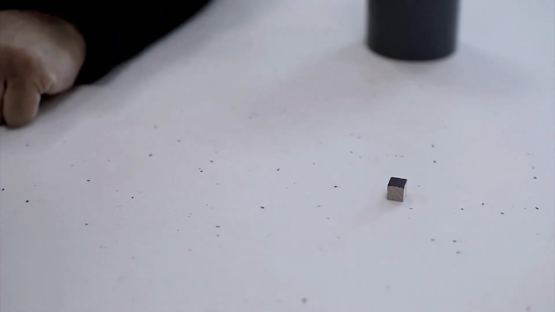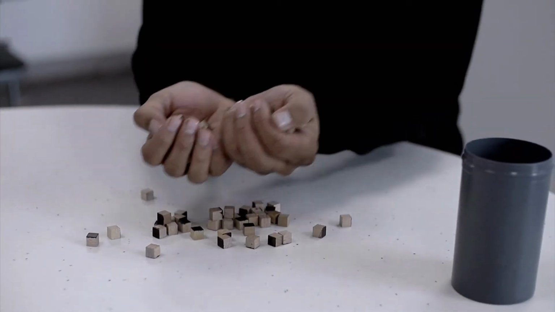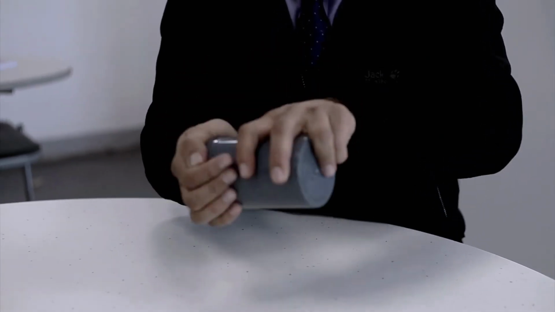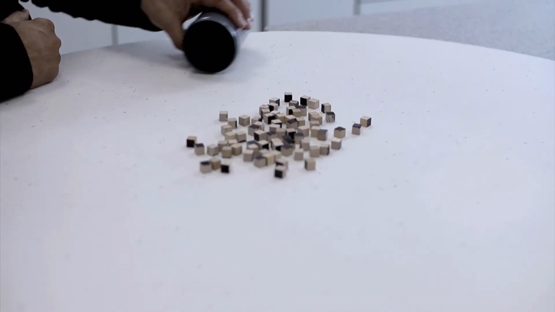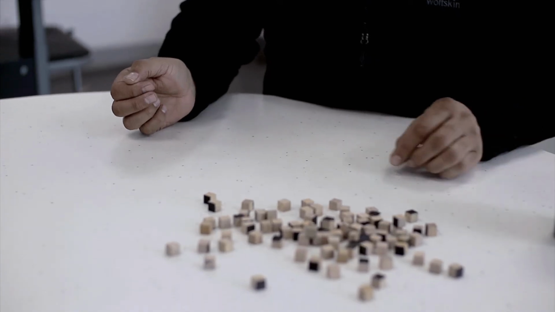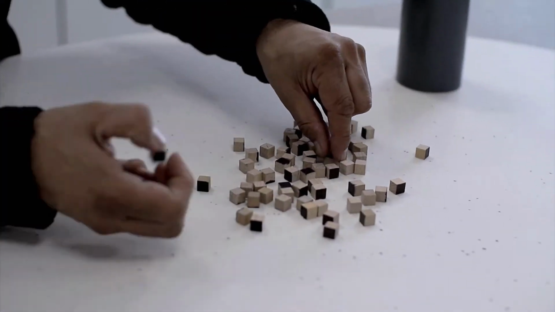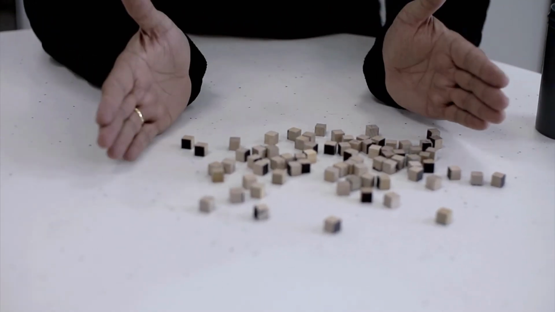So if these represent atoms, and then if I place all these in the container, give it a little bit of a shake, throw them out, there's my first throw, and then all I do is I take out all the cubes face up with a black face. Remove those. After the first throw, this is the number of cubes that have been left.